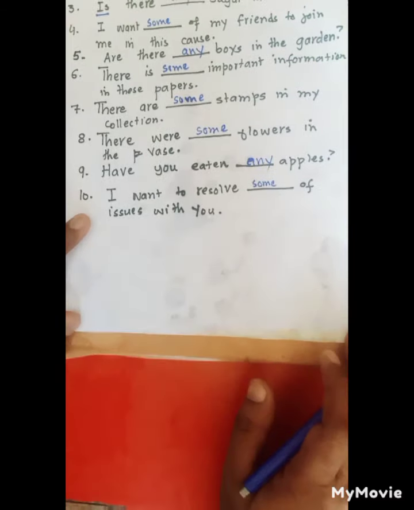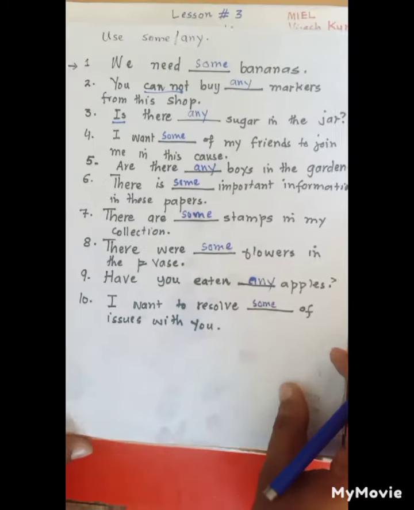So till now what we have discussed, the sentences that are interrogatives and negatives we use any, and with affirmative sentences we use some.